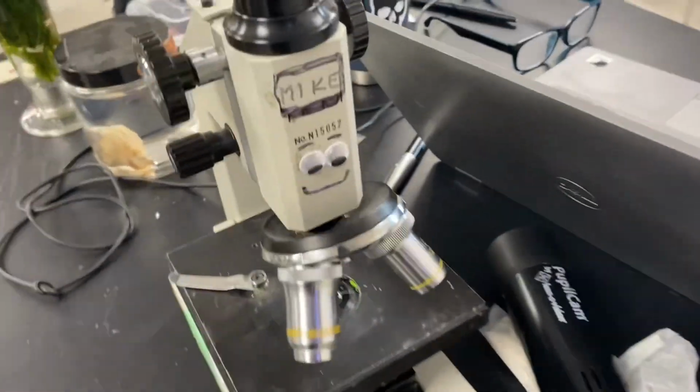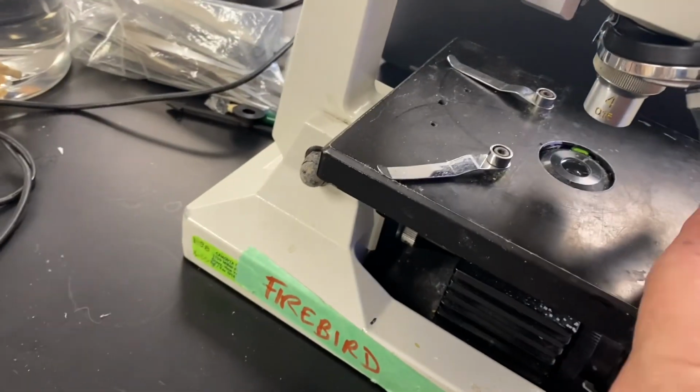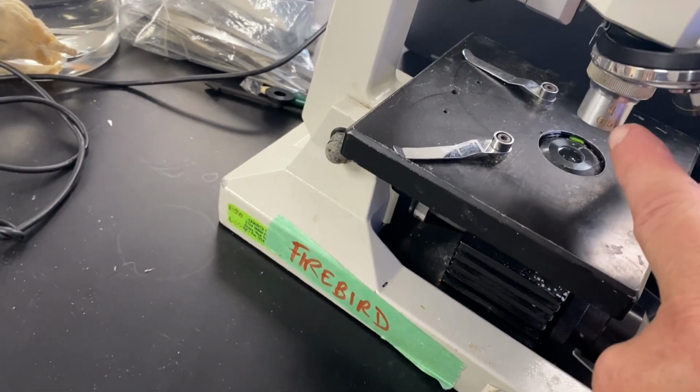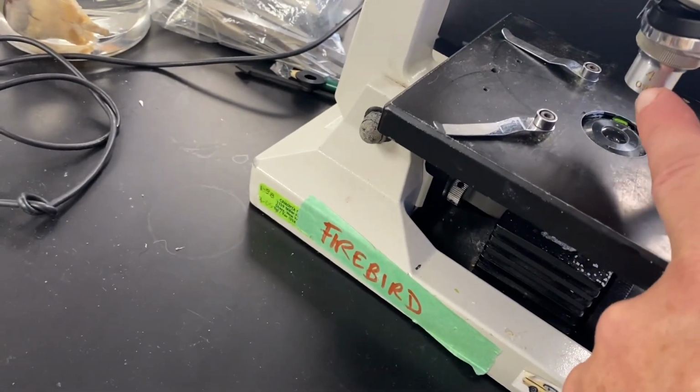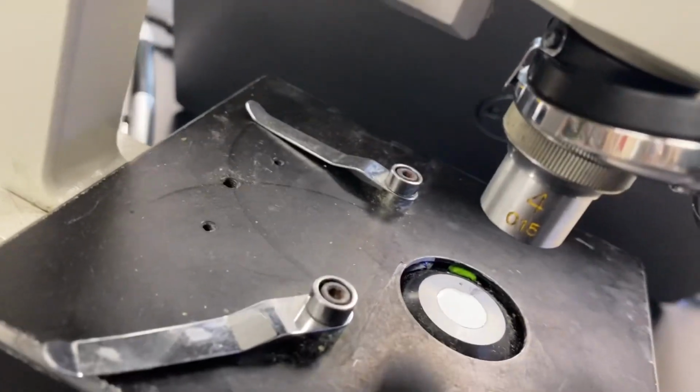Say hello to Mike, my microscope. First of all, we always start looking for things in the scanning lens, the low power lens. This has a magnification of 4x. The eyepiece has a magnification of 10x. What is the total magnification when looking at this lens?